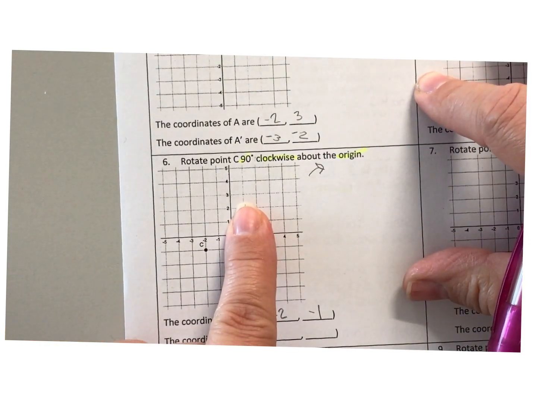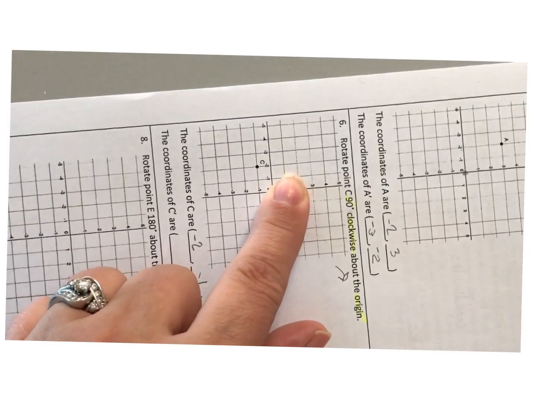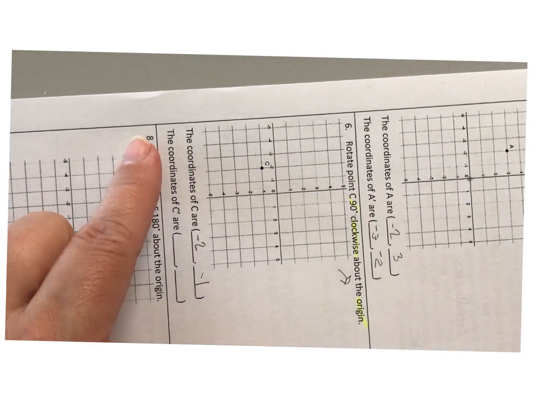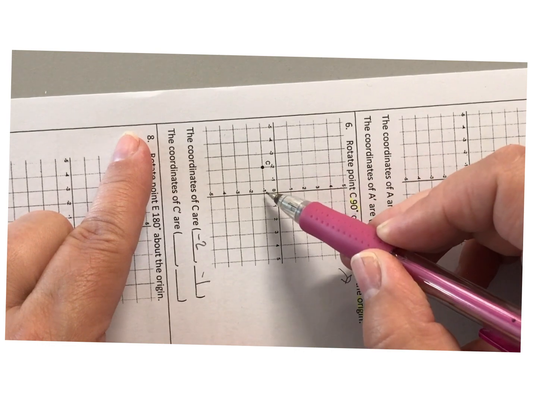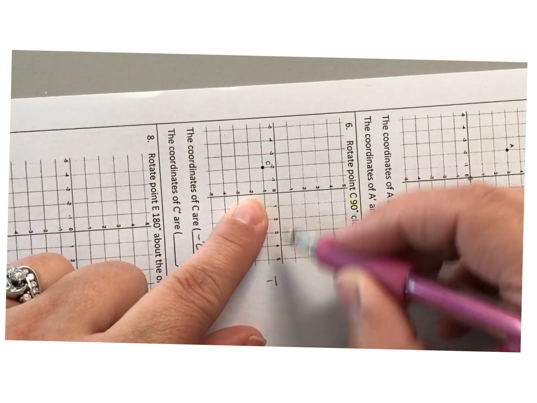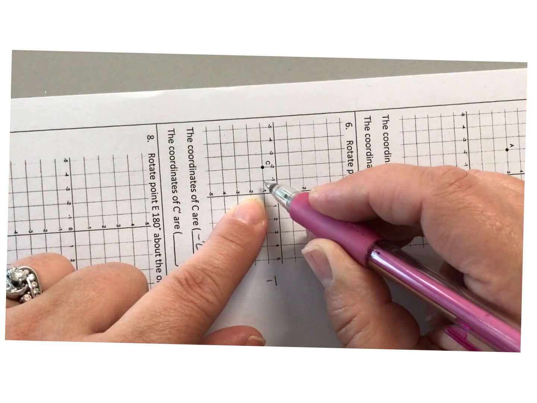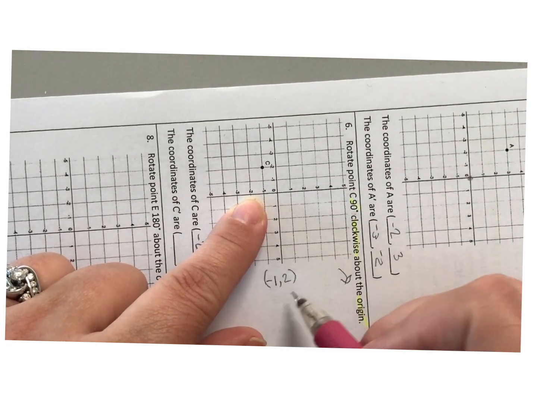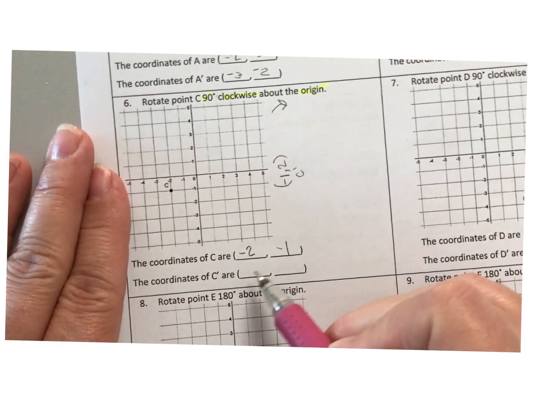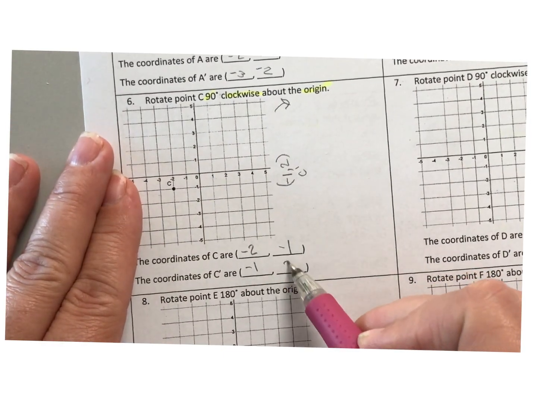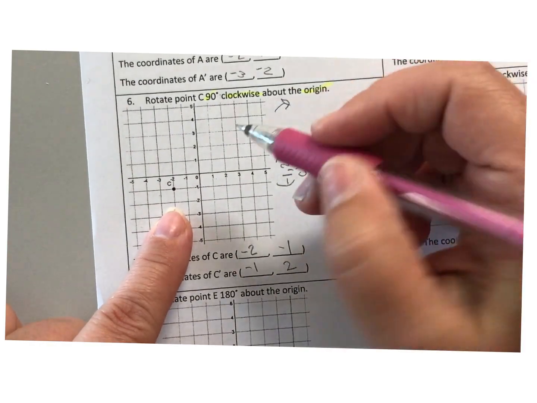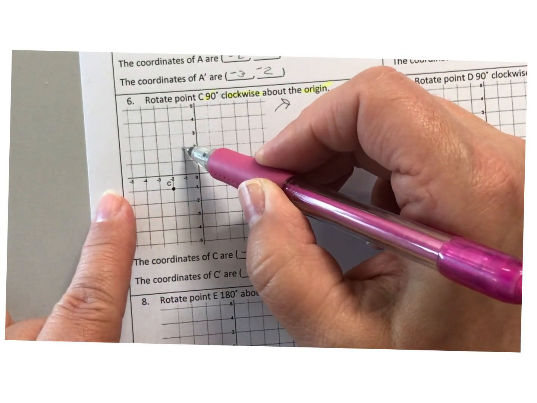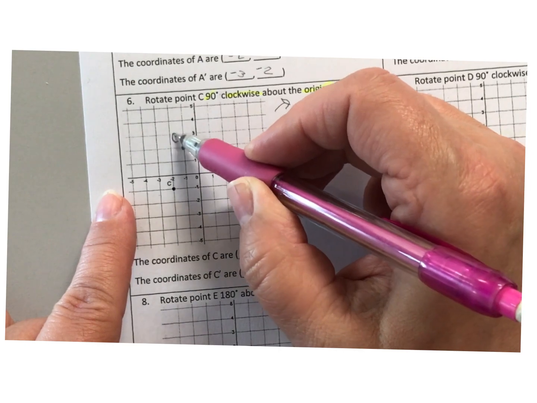I'm going to take my y-axis and make it go side to side. That's 90 degrees. And then I'm going to look at this new point. This new point would be -1, because we start at 0, go over 1, up 2. That would be my new point for C prime. So I'm going to turn it back. So my new point is -1, 2, which would be -1, up 2. This would be my C prime.